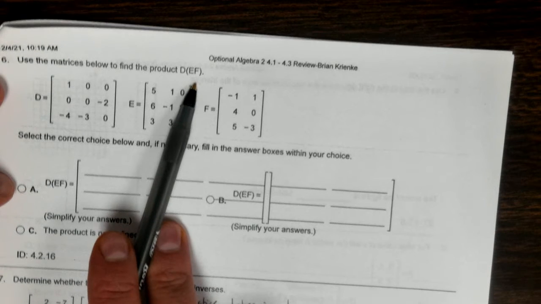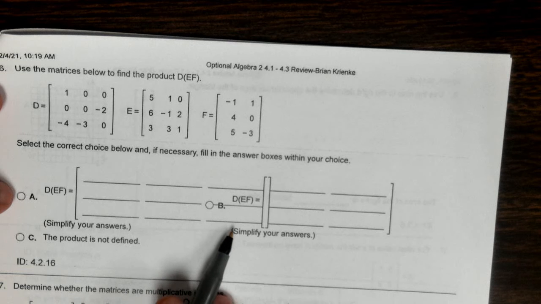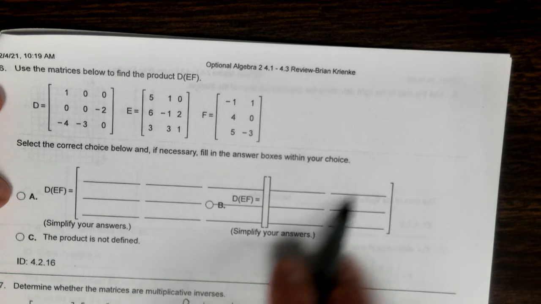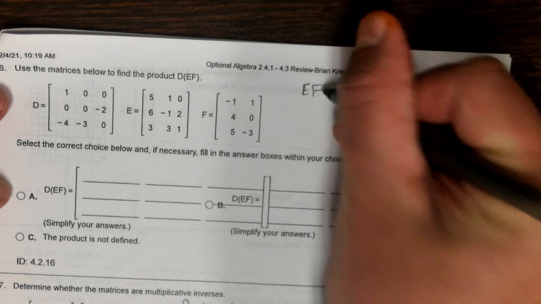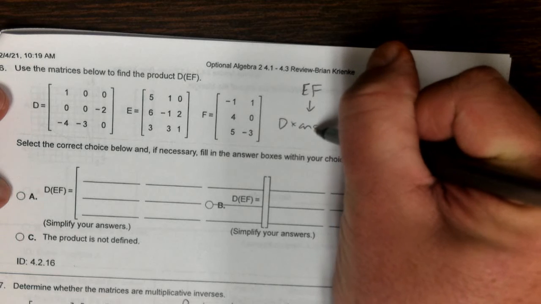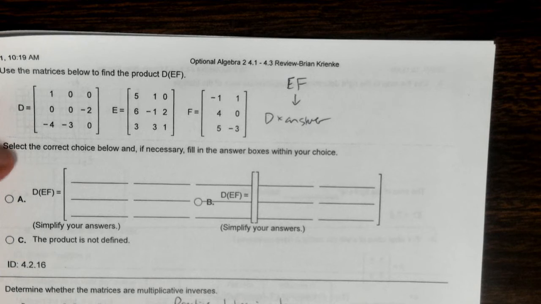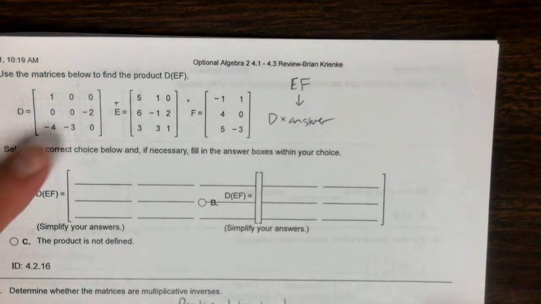Okay, now on this one, you're trying to find the product DEF. When I printed this on paper, the formatting is a little weird. This one has 3 columns and this one has 2 columns. Now what we usually say is do inside parentheses first and then get an answer, and then do D times your answer in that order. Now because it is primarily on the calculator, you could just multiply all of those and not have to use parentheses or anything.